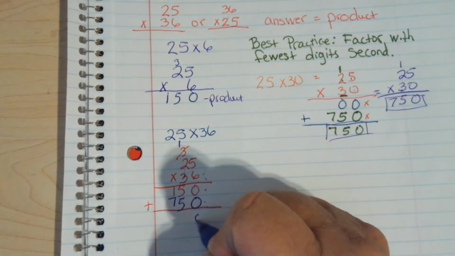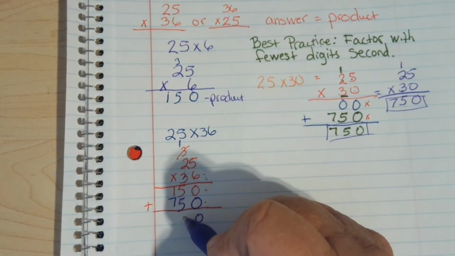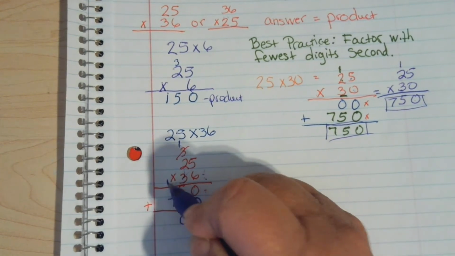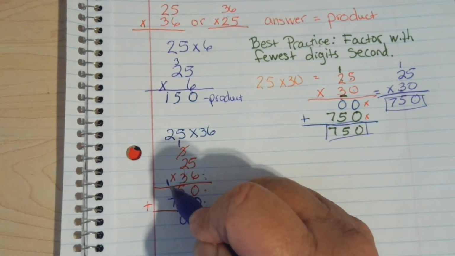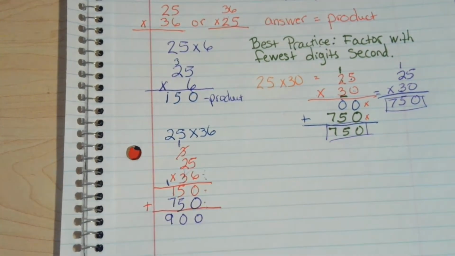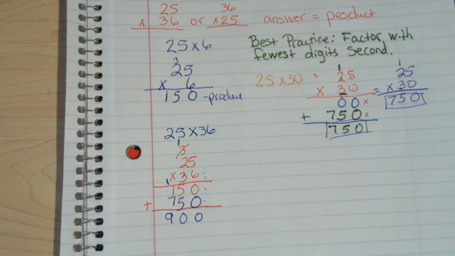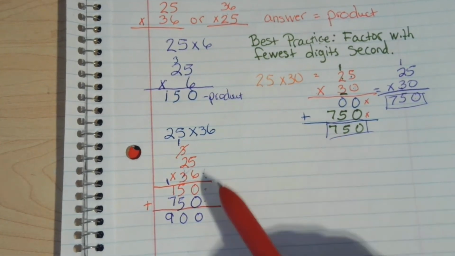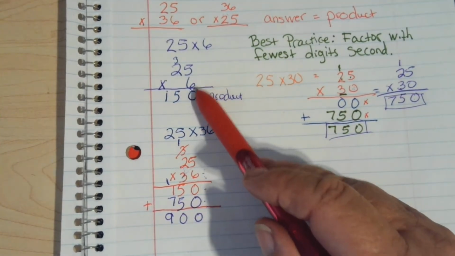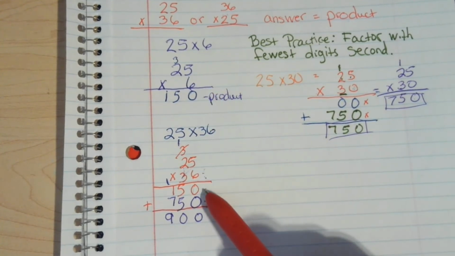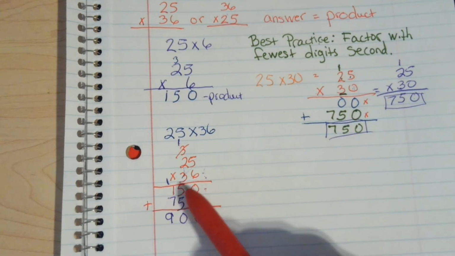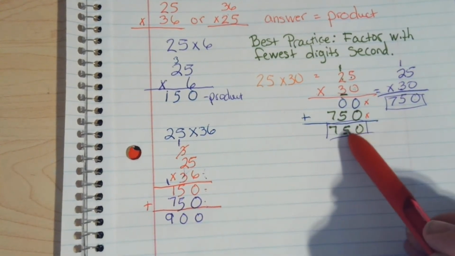0 added to 0 is 0. 5 and 5 added together is 10. Carry that 1. 7, 8, 9. Boom, my product. Now, here's what I want to show you guys. I'm hoping you're paying attention. Notice what I did here. I multiplied 6. Look, here's 6 multiplied by 25. There's that 150. Here is 30 multiplied by 25. There's my 750.